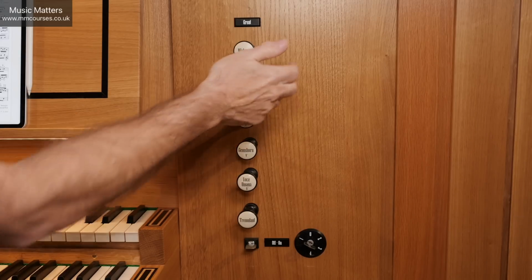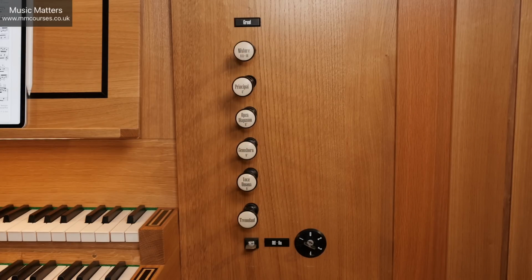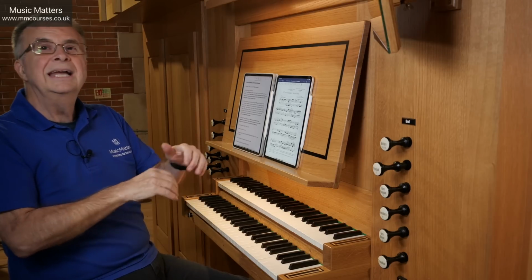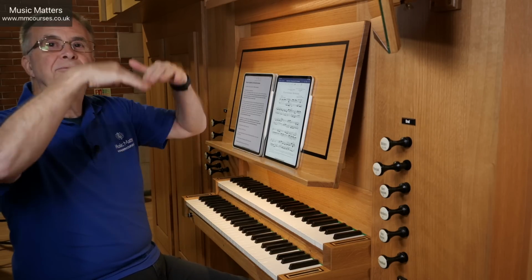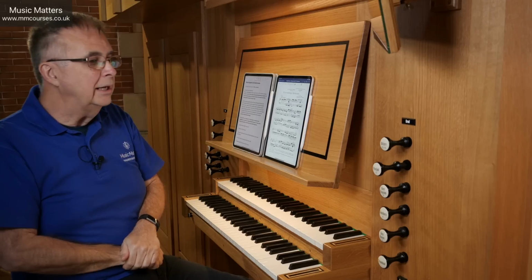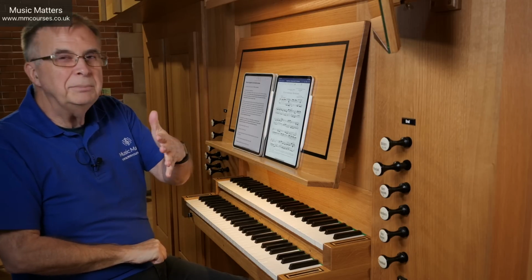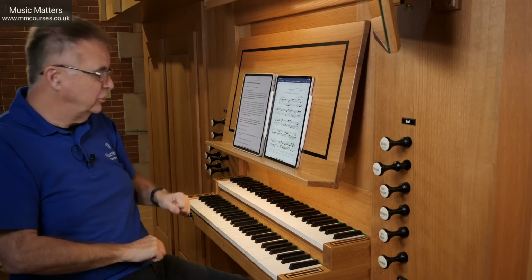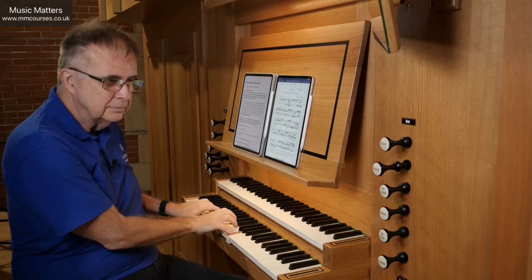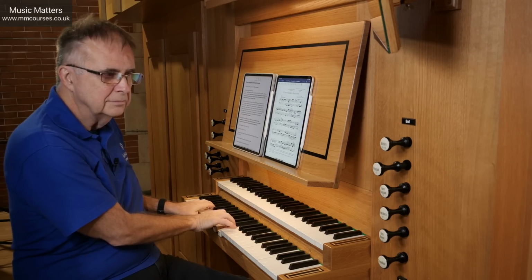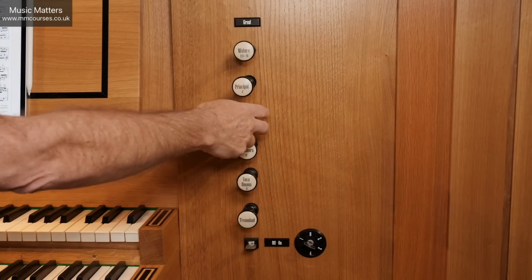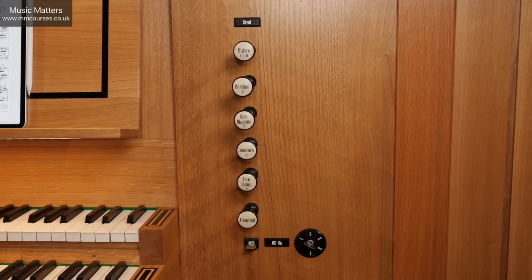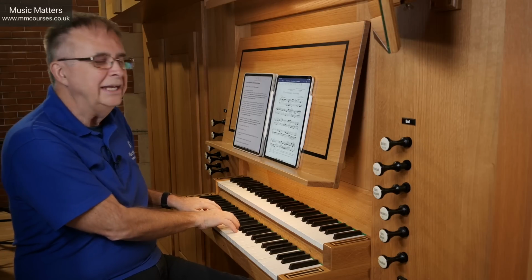Then we have this thing called a principal 4-foot. Well, a principal is a diapason stop, but often when it's at 4-foot pitch, we call it a principal. So obviously being at 4-foot pitch, it's an octave above piano pitch. And it's got that kind of diapason sound. When I put it with the 8-foot diapason, I've got diapasons 8 and 4.